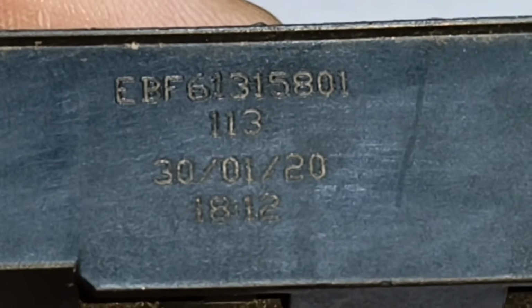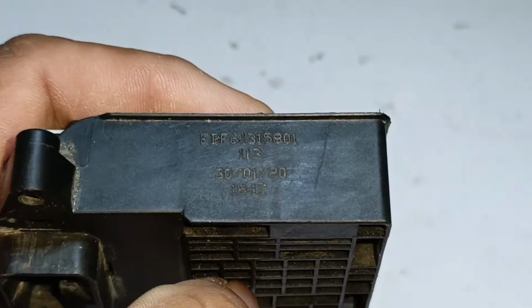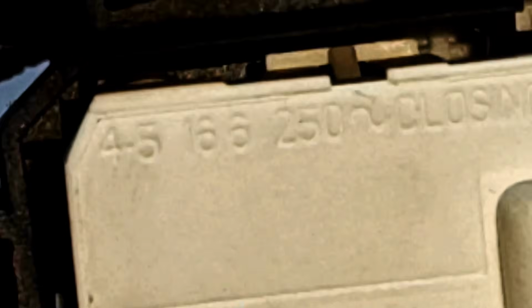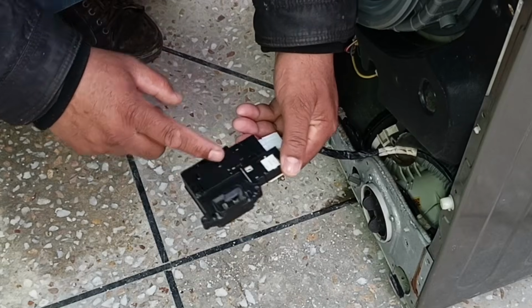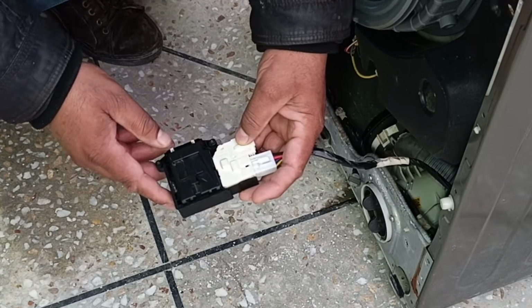There is also a code written on it: EBF 61315-801. This is most likely the part number. Here, the number 4-5 indicates the pin numbers. It is rated to handle up to 16 amperes of load, and during opening and closing, it can handle up to 250 volts. If the door switch is faulty, this issue can also occur.